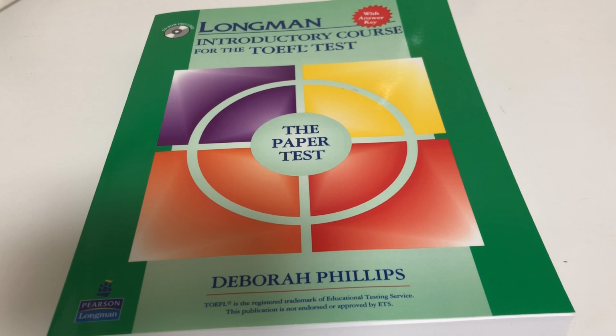Number 24. Is there something wrong with the car? The engine doesn't sound good. What does the man mean?